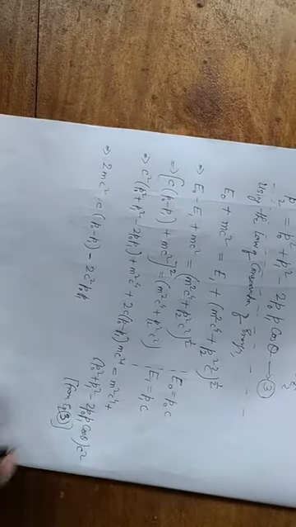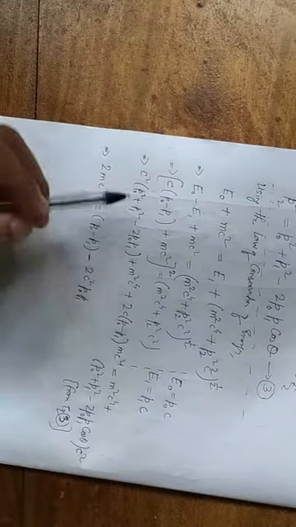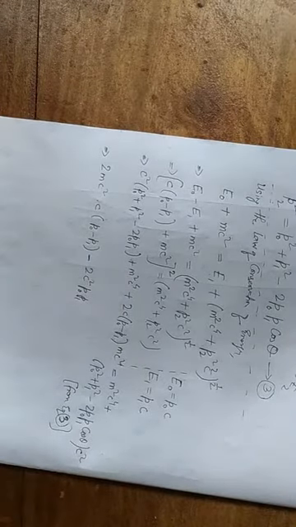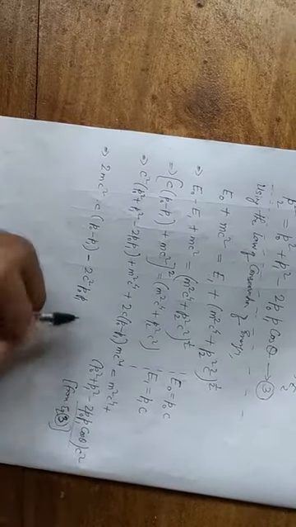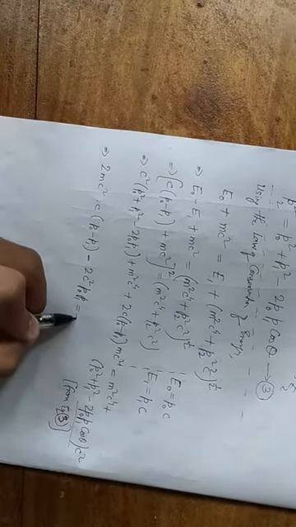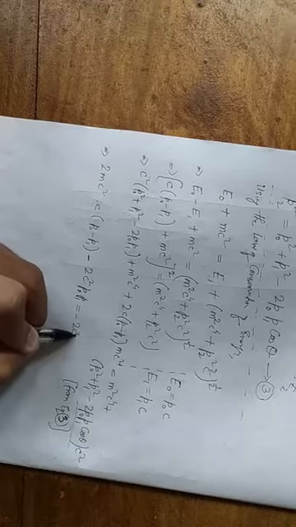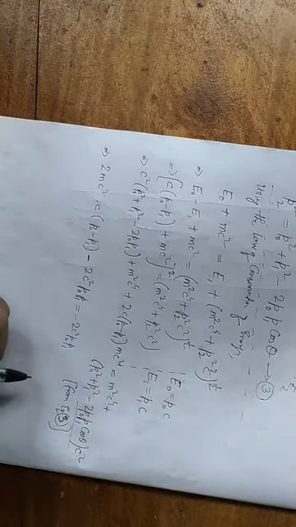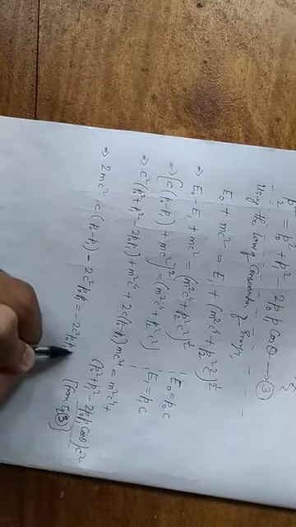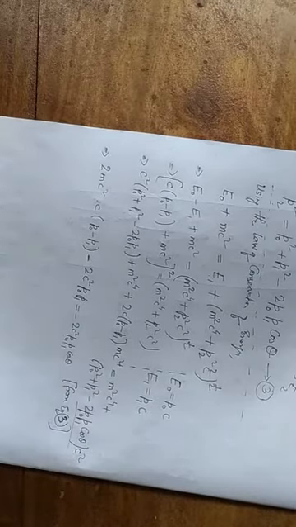This m squared c raised to 4 and m squared c raised to 4 get cancelled out, so what is remaining is this term, that is equal to minus 2c squared p naught p1 cos theta.